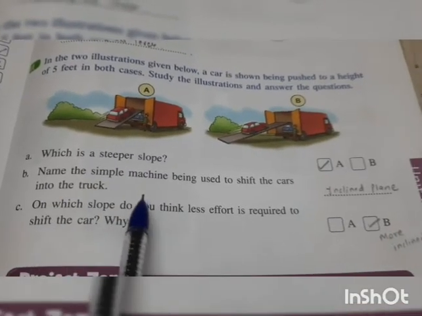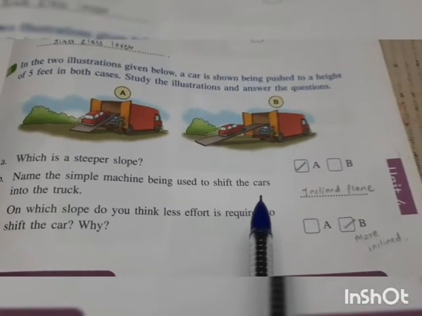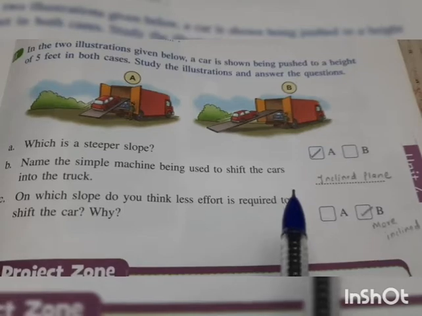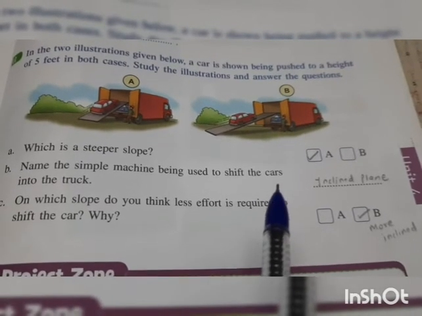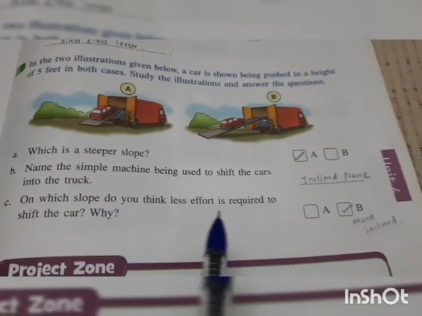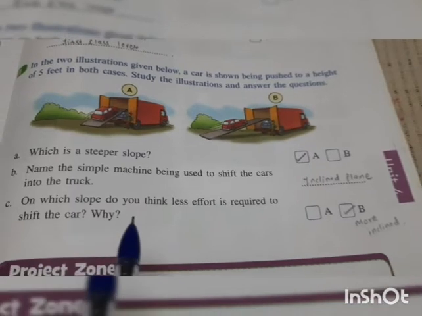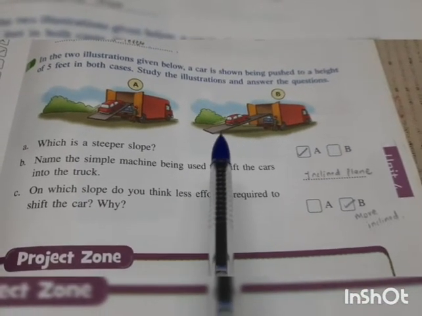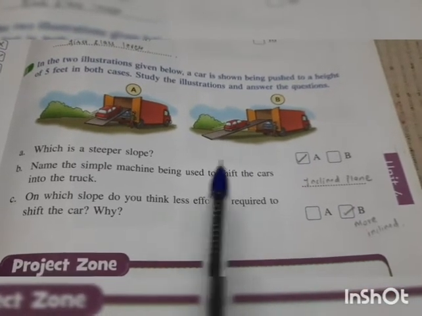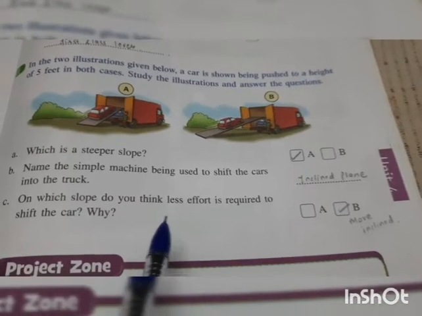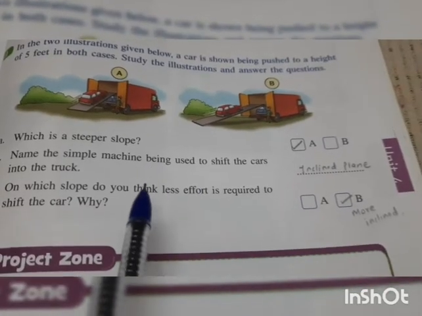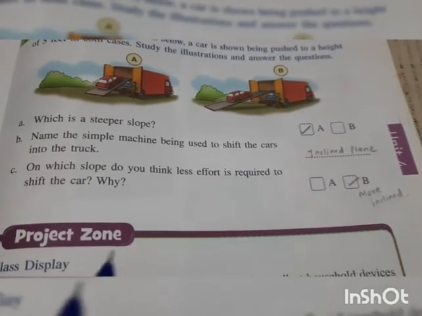Then B, name the simple machine being used to shift the cars into the truck. Yes, the answer is inclined plane, means a gradual slope, which is required for a simple machine. Then third, on which slope do you think less effort is required to shift the car and why? Yes, in B, this is the gradual type of slope and this plane is the inclined plane. That's why we need less effort to move the car from a lower point to a higher point. Means we need the inclined plane, which is a simple machine.